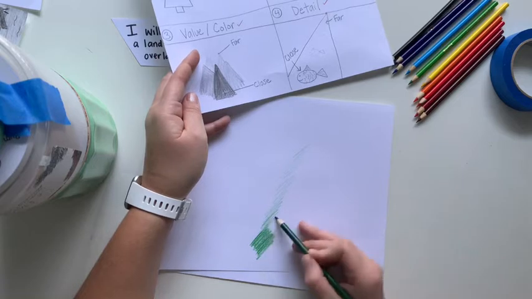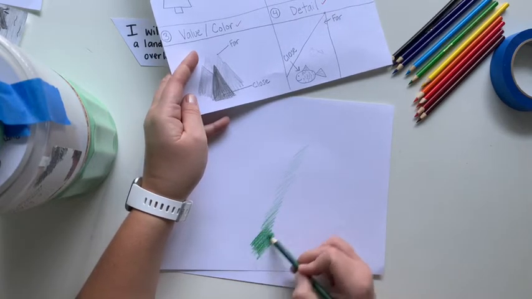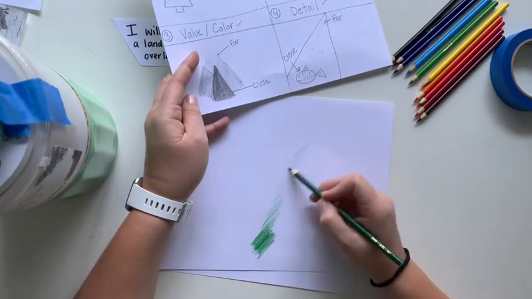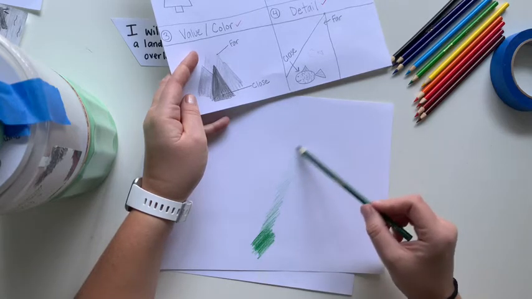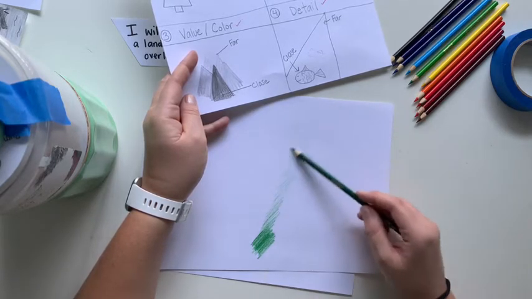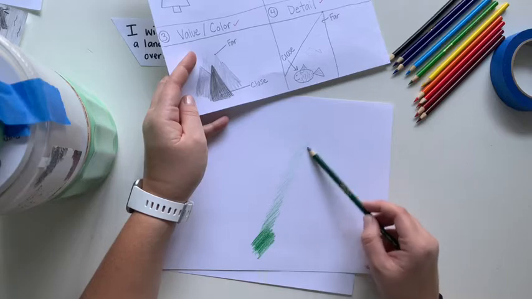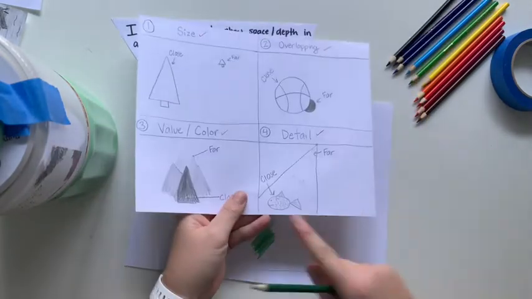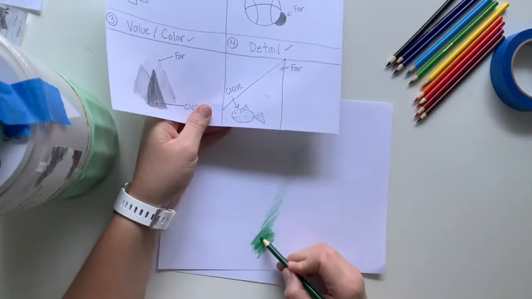So the way that you get something really bright up front is you push hard on the pencil. And the way that you get something faded in the back is you just kind of let the pencil drag a little bit in the background. You can still see the green, but it's a little bit lighter. And then detail, we haven't practiced this one yet either because your details won't come till the end.